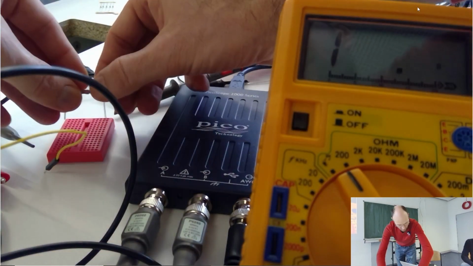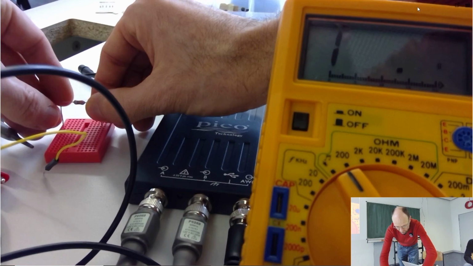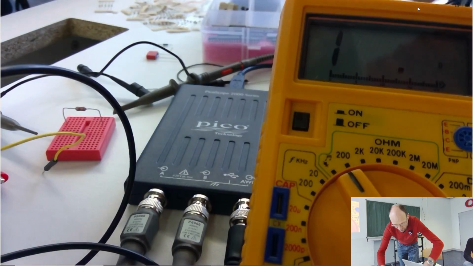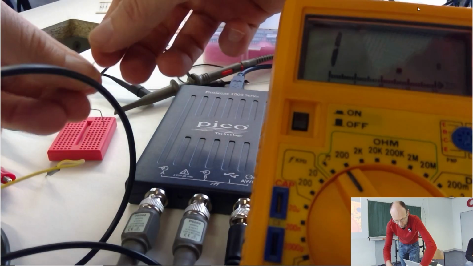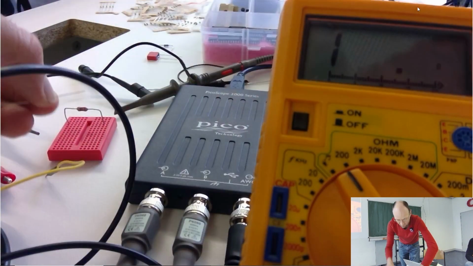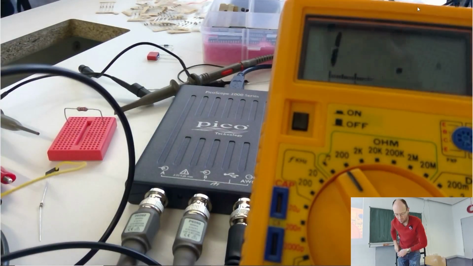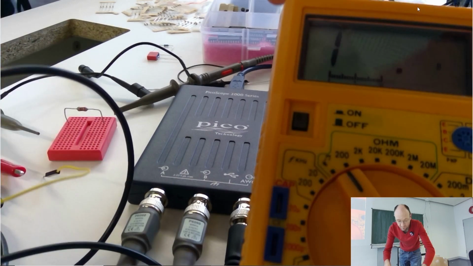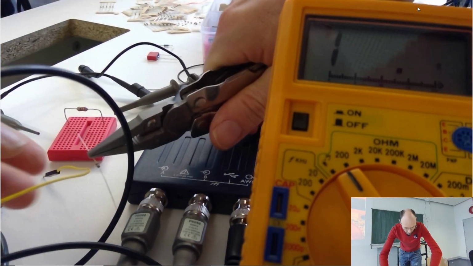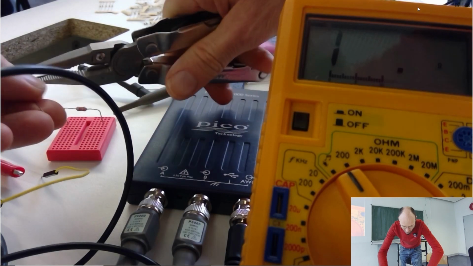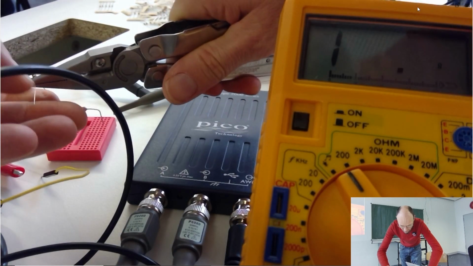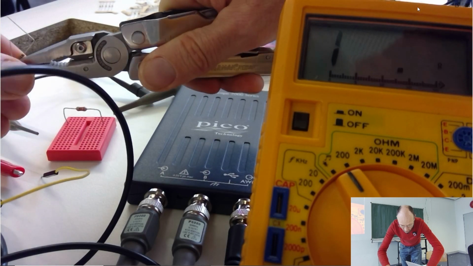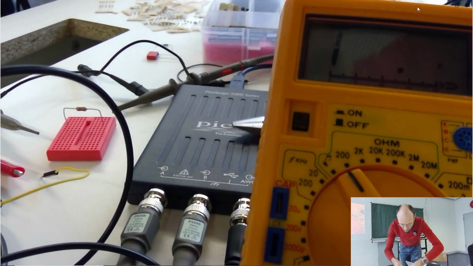So there is the inductor connected as a series element, and here's my resistor, and for the resistor I need to bend the wires to be able to attach it to the breadboard.